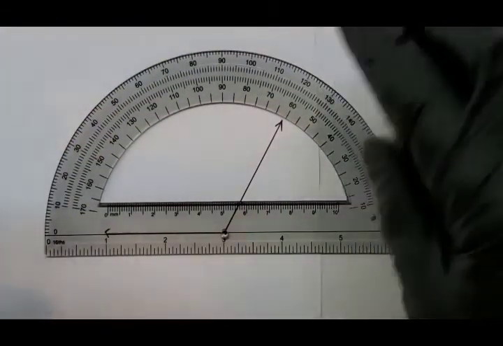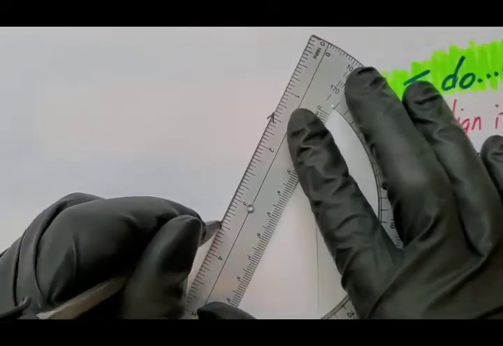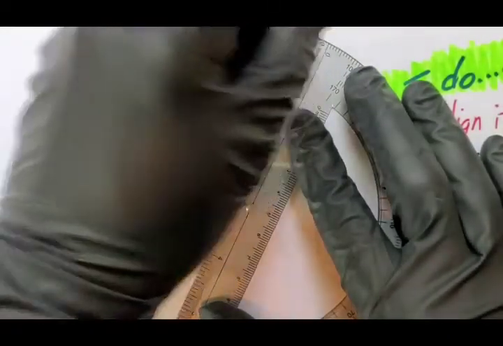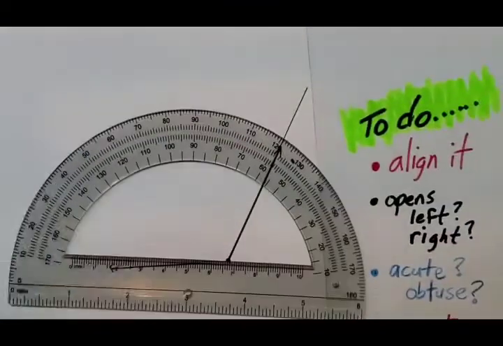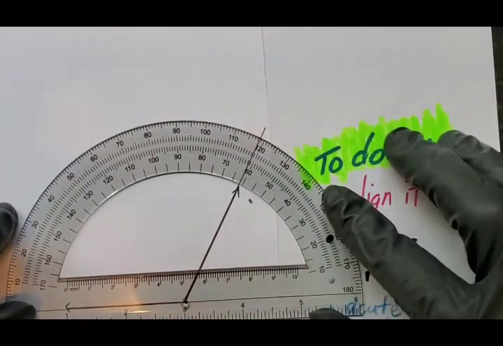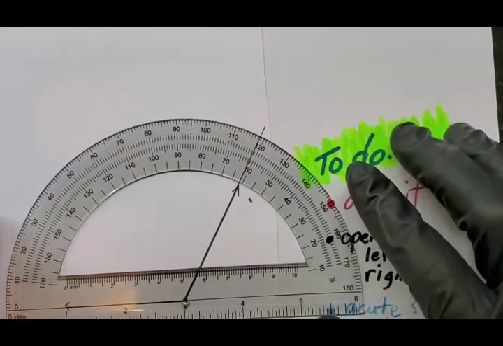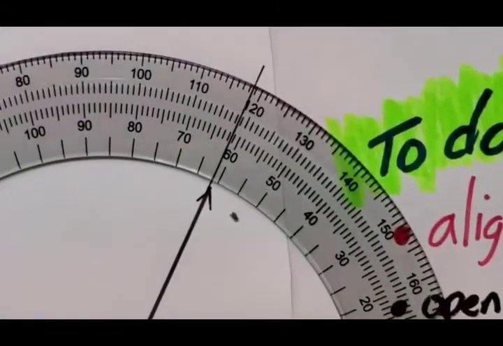So for you to get a proper measurement, you need to make sure that these sides of the angle, the rays, if you need to, extend it, draw it longer. If you need to be accurate, guessing is not good enough. So you have to extend it. All right, now it seems pretty well aligned. Luckily, I extended it now, and I can see the scale.